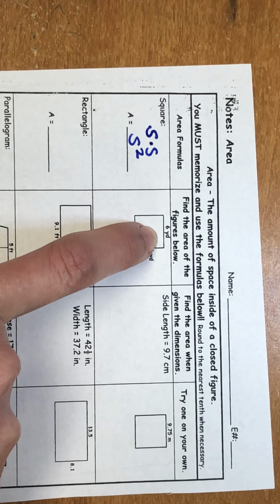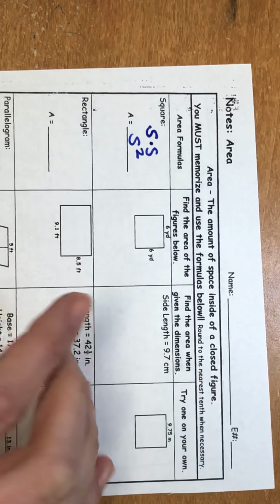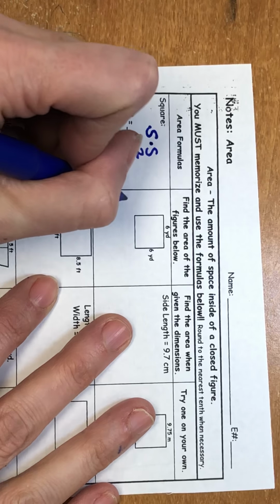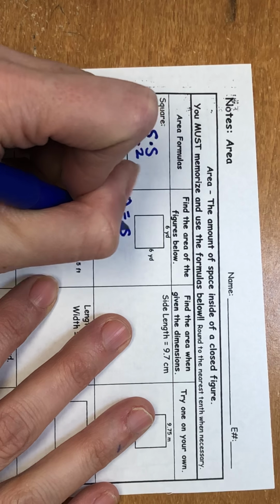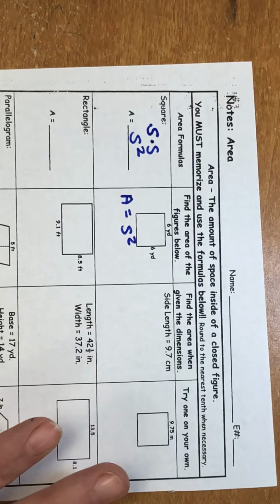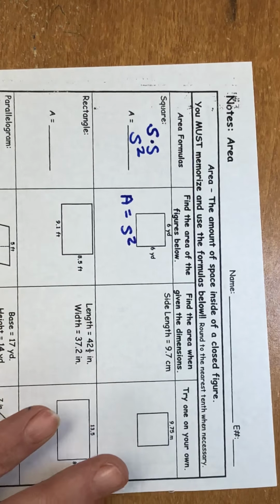So this figure, 6 yards, since it's a square, first of all, write out the formula that you're using. Every time you figure out area, write out the formula, okay? Then I'm going to substitute S, we got 6. So 6 squared is 36. And because we are talking about area, we want to square the units, okay?